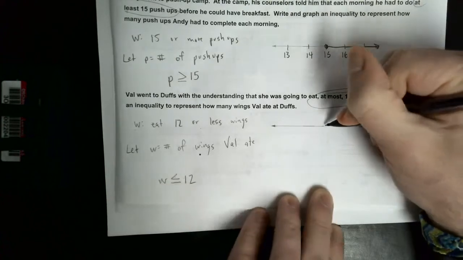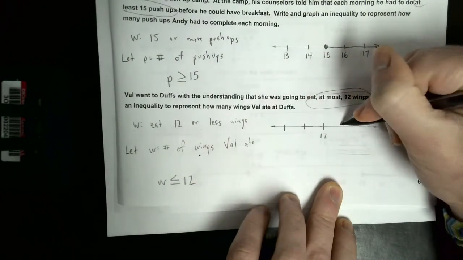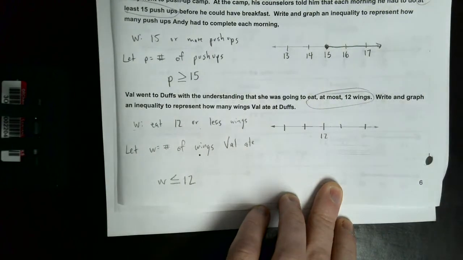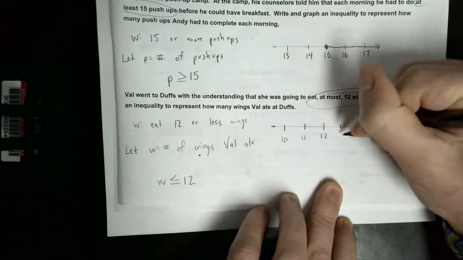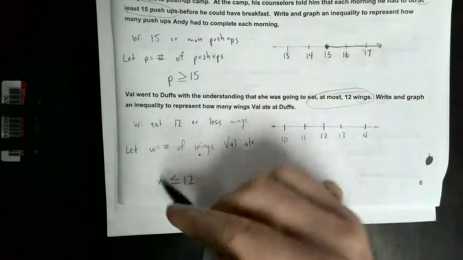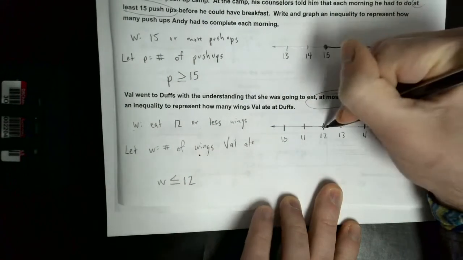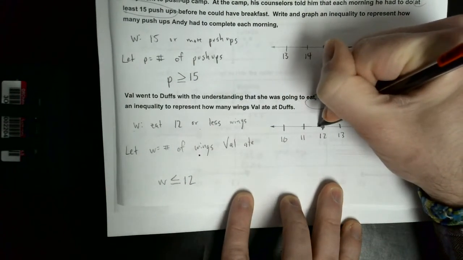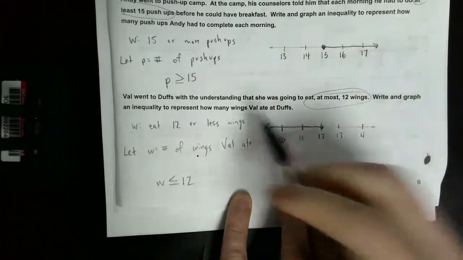All right, so let's do our graph. We'll put 12 in the middle, put 2 dashes on either side. Put 11, 10, 13, 14. So she can eat 12. It's another closed dot because it's less than or equal to, but she can eat at most 12 or less than 12. Make sure you put your arrowhead at the end of that.